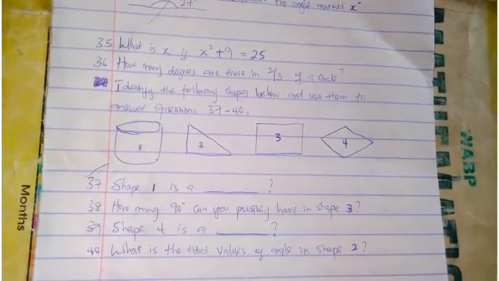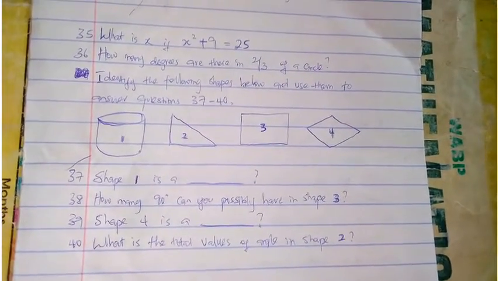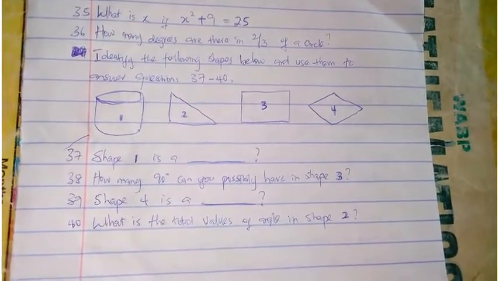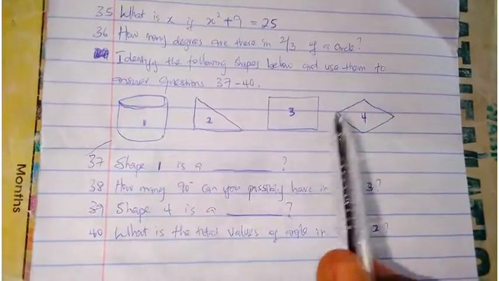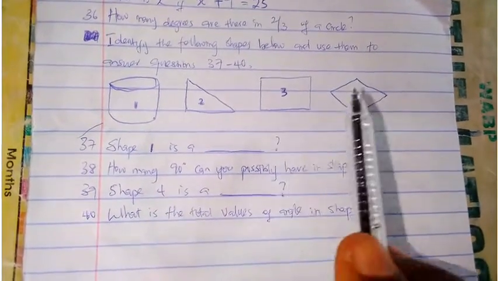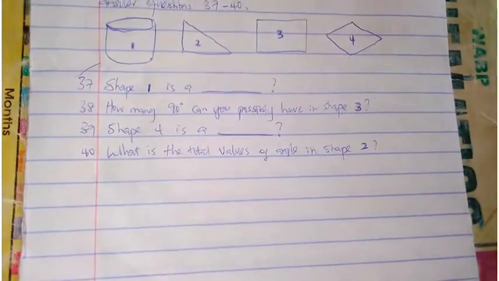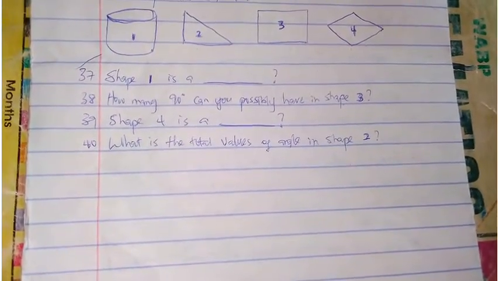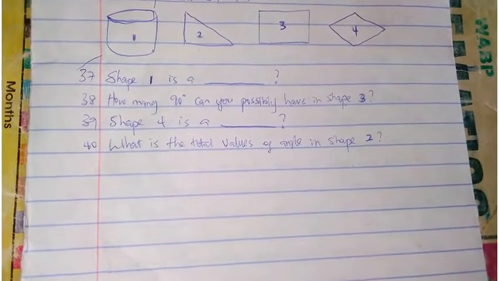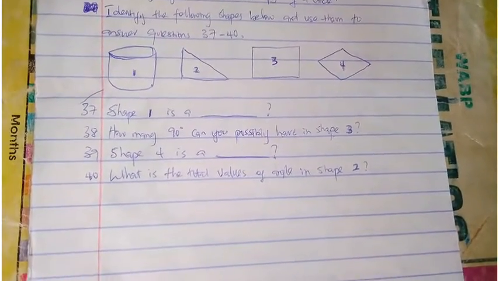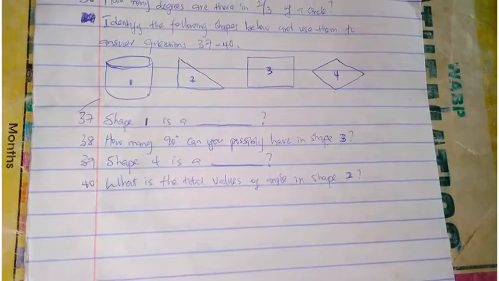Now number 37 question says, okay, before 37, identify the following shapes below and use them to answer 37 to 40. Okay, we have a cylinder, we have a triangle, we have a square, a rectangle, we have a rhombus. Shape 1 is a cylinder. That's number 37.